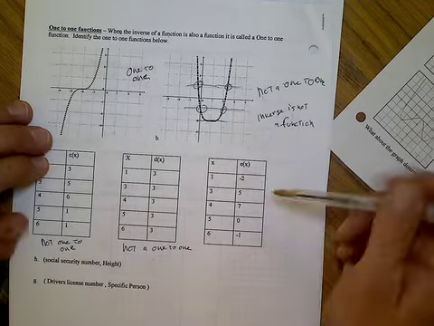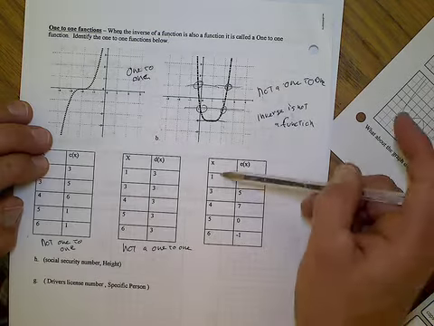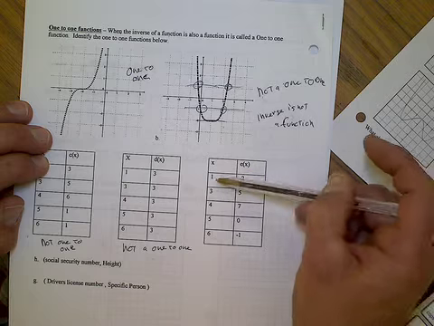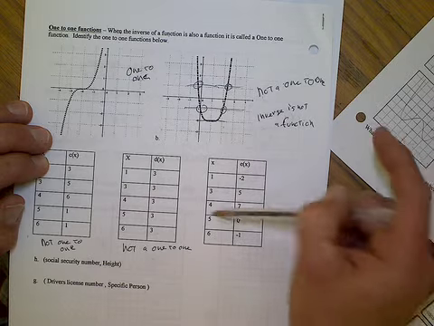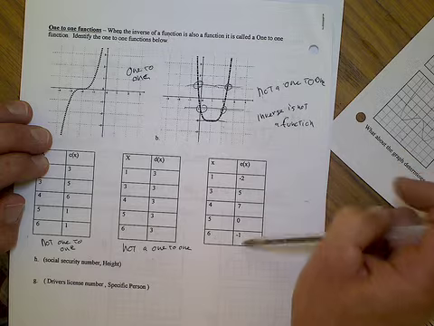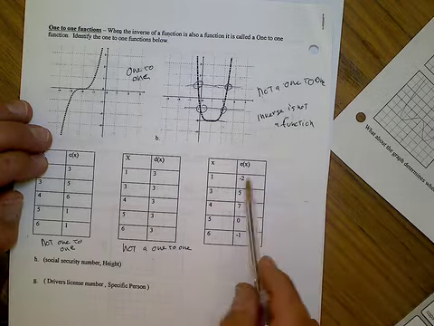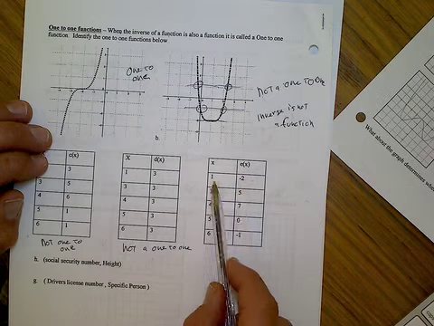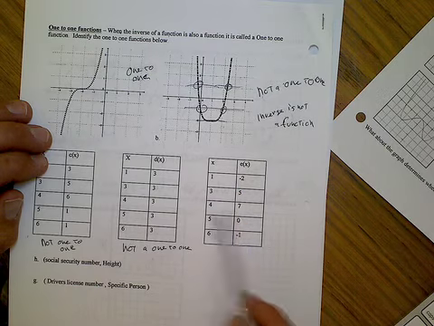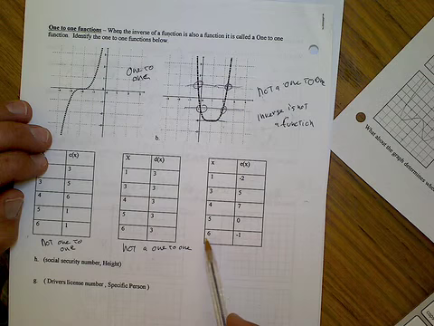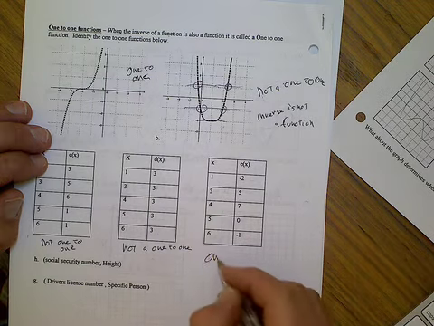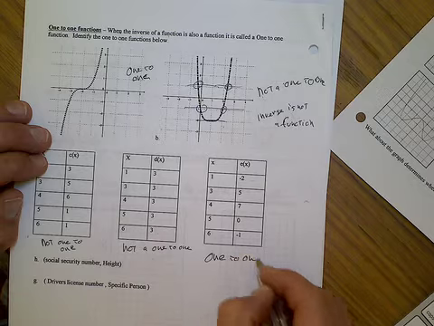And finally here, you can see that the e of x is a function. I put in a 1, put in a 3. Every time I put in the number, I get the same thing. And then for every y value, I get a unique x value. There's only one x for each y value. So this would be a one-to-one function.